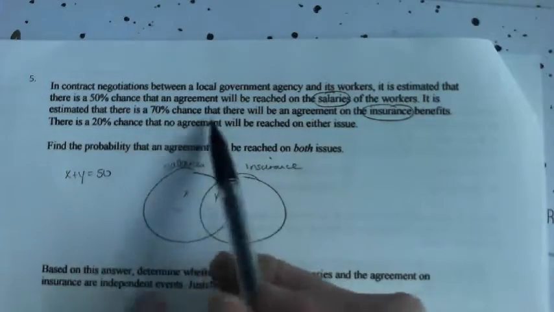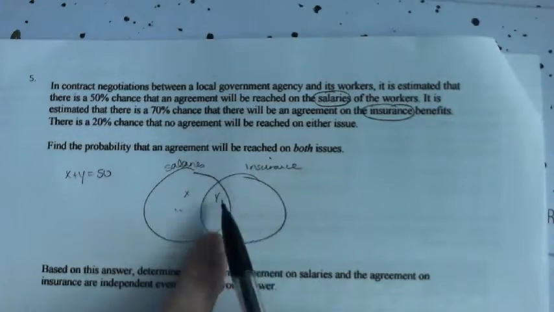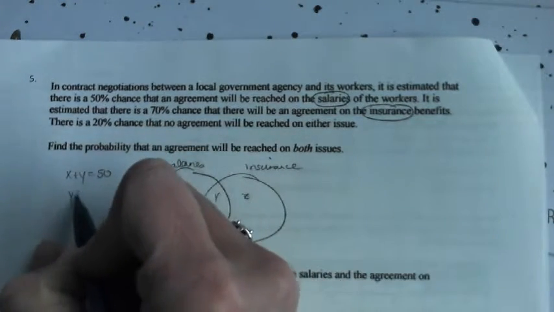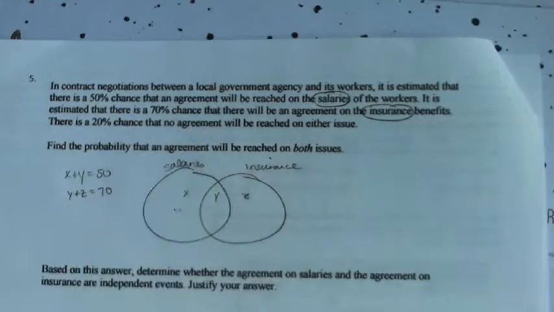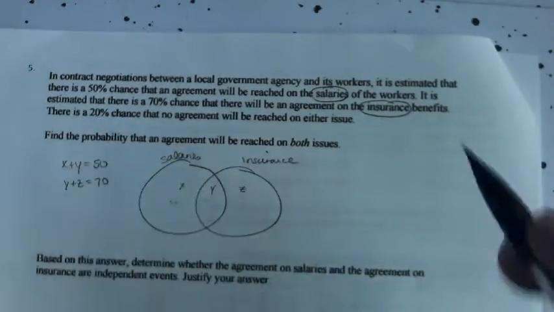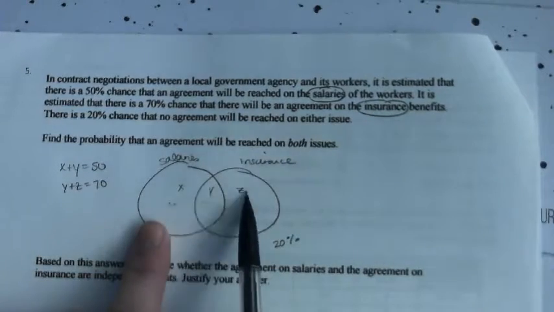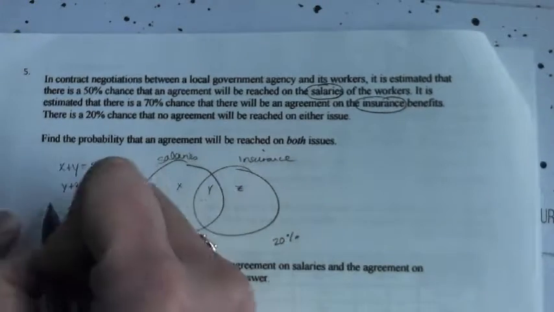The chance of making an agreement on insurance was 70. 70 is not going to show up at all. Y plus Z is going to have to equal 70. There's a 20% chance that there's no agreement. So what that tells us is that these three need to add up to what? 80.